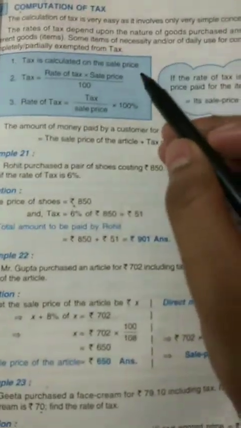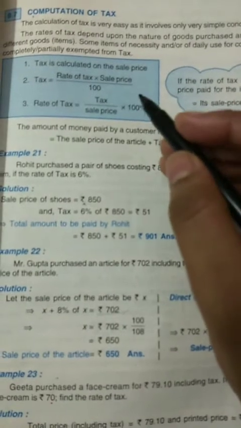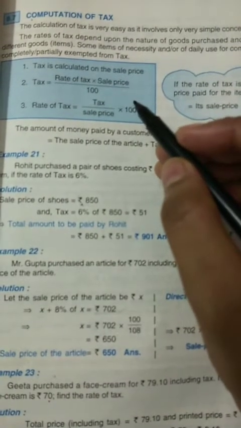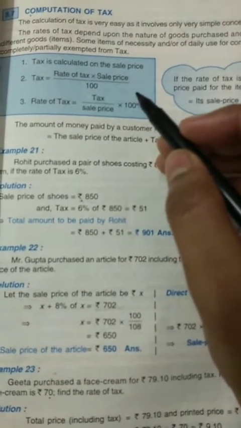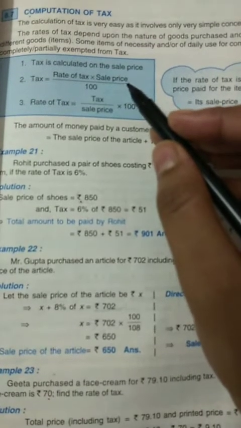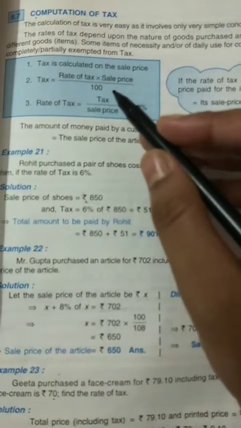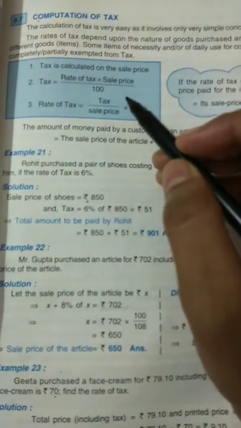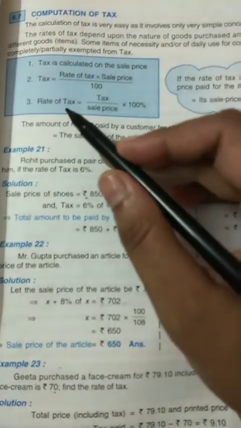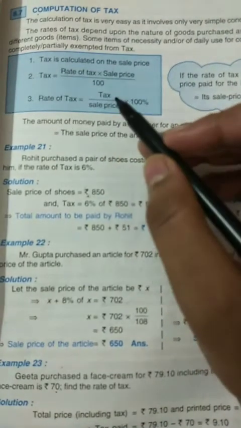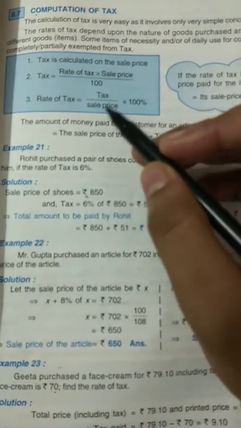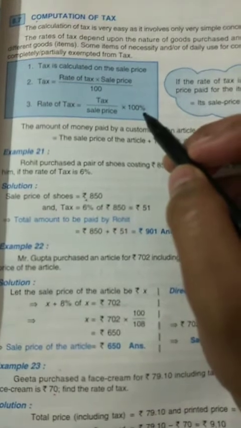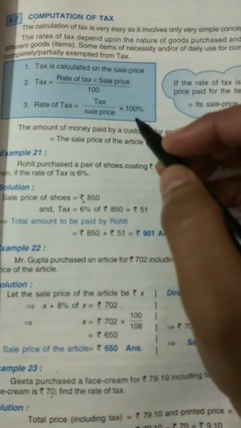Tax is always calculated on the sales price. Second thing is, rate of tax into sales price upon 100 is the value of tax. We will understand this clearly when we solve the questions. Now if you have to find the rate of tax, we have to write tax upon sales price into 100. So in this way we are going to calculate the questions.